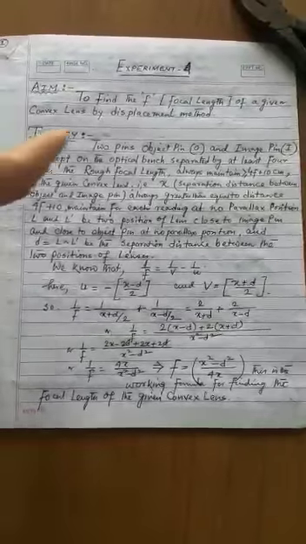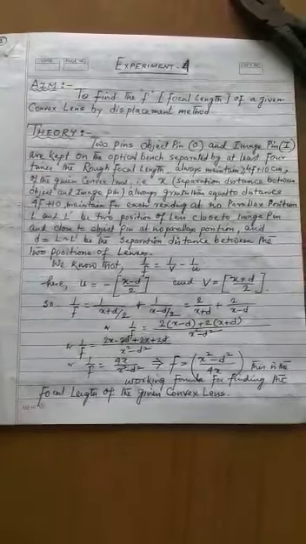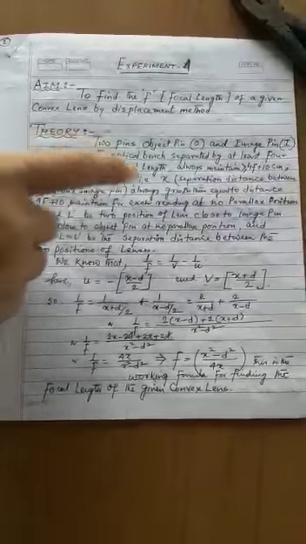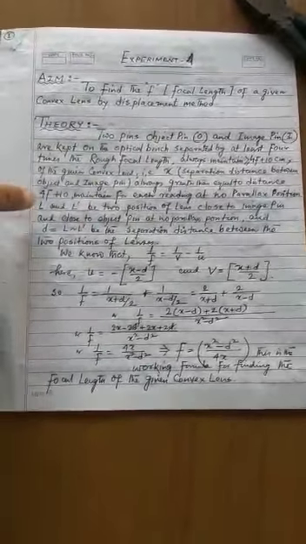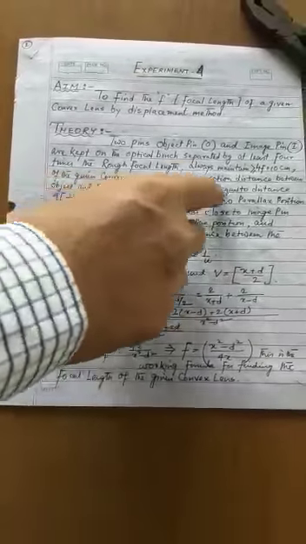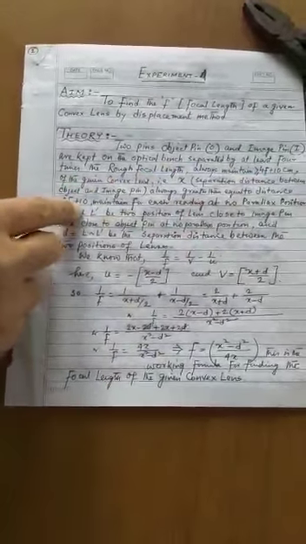Here the object pin and the image pin are kept on the optical bench separated by at least 4 times the rough focal length. Always maintain the distance between the object pin and the image pin greater than or equal to 4f plus 10 centimeter of the given convex lens. That is this x, the separation distance between the object and the image pin, always greater than or equal to 4f plus 10.